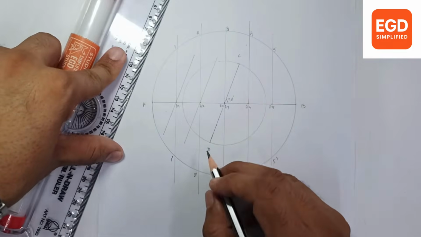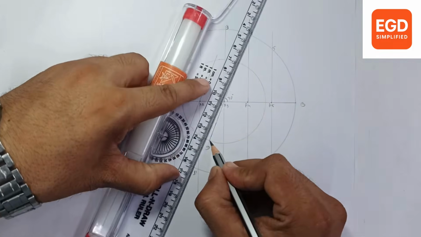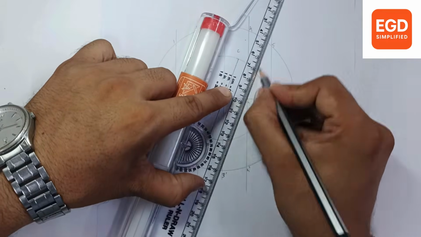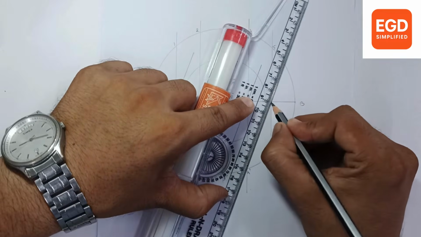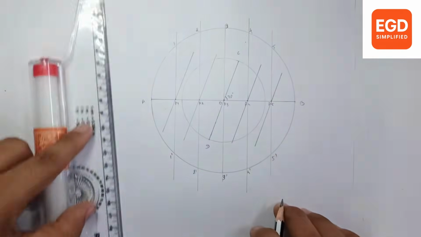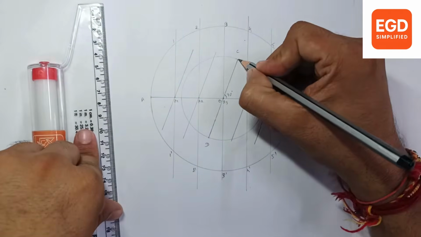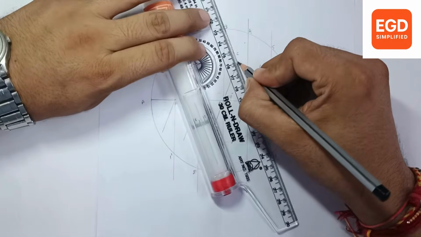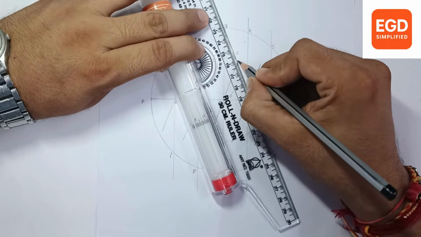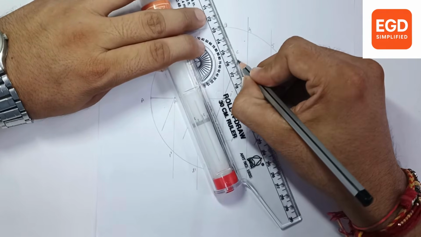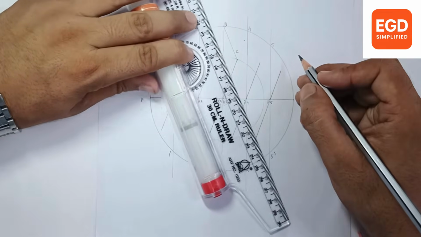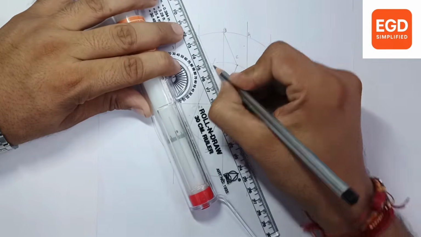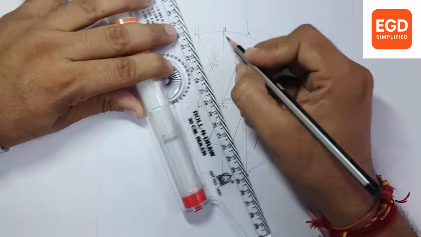This is the P point. Okay, similarly from other points, A4 and A5. Okay, now connect this C point with point number 3. Okay, similarly from point 2 draw a parallel line that will intersect here, give the name C2.